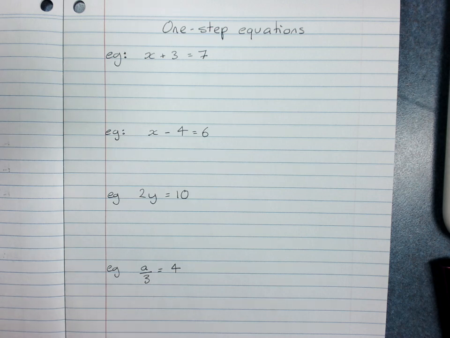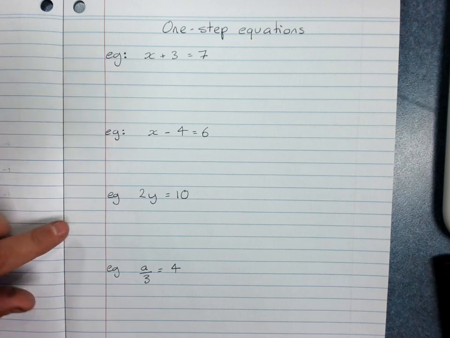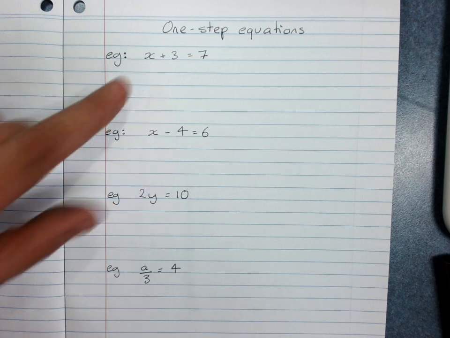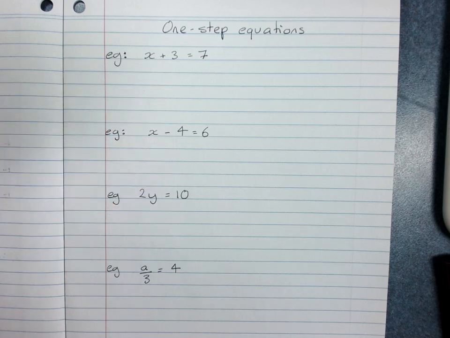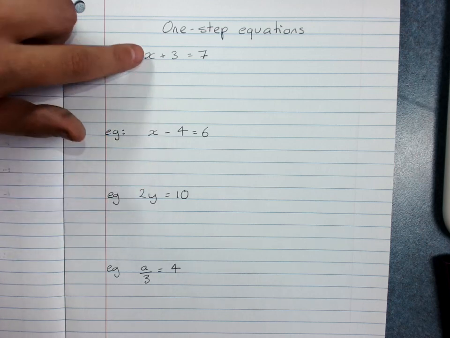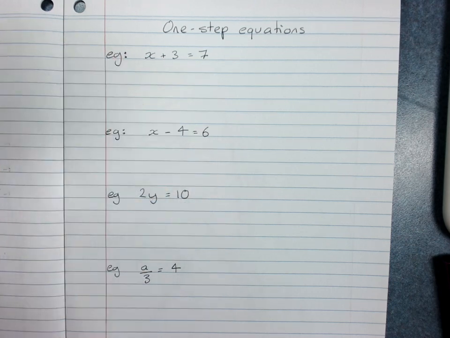One-step equations. These are examples of equations. The goal when you're asked to solve an equation is to find out what the unknown pronumeral is. So this is saying something plus 3 equals 7. Now it's pretty obvious, it's 4. Most of you can already work that out.